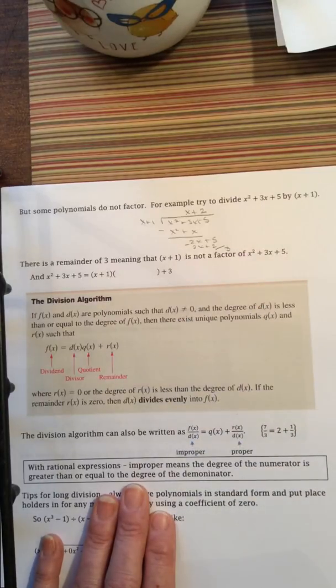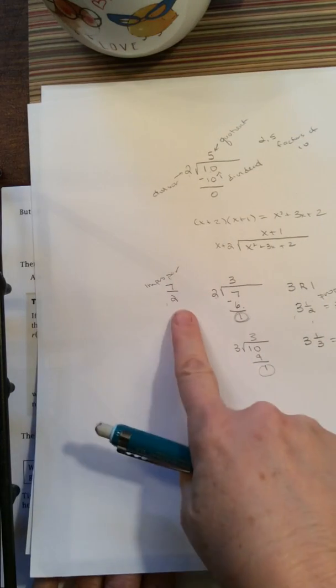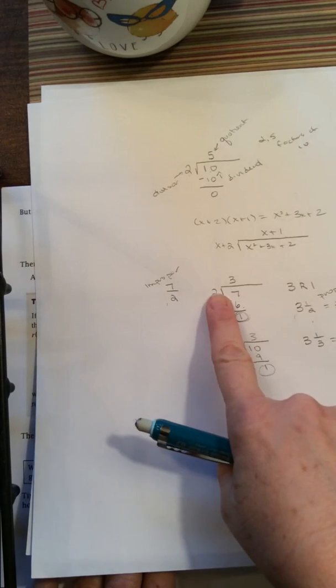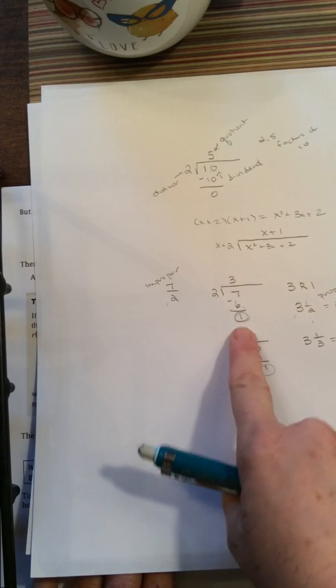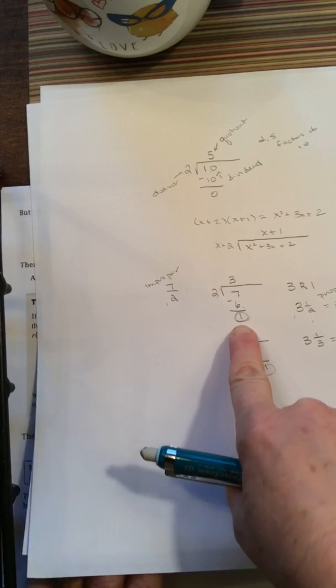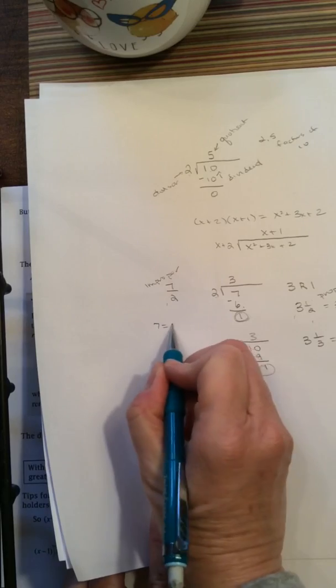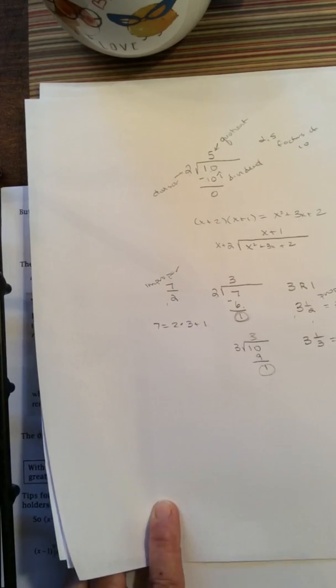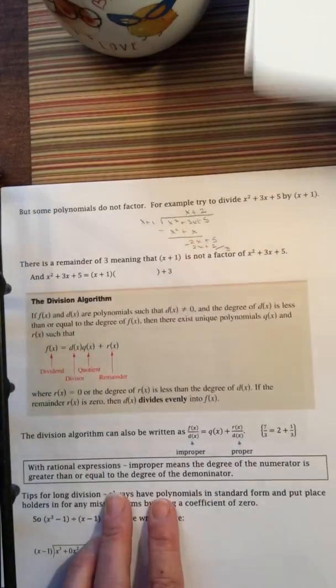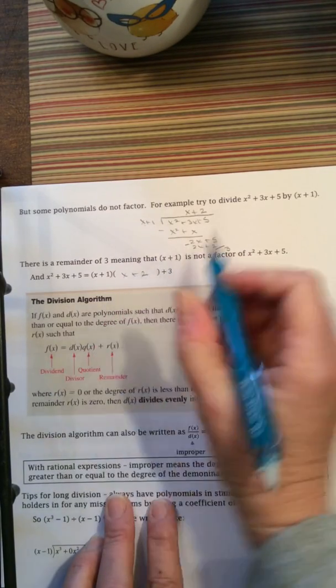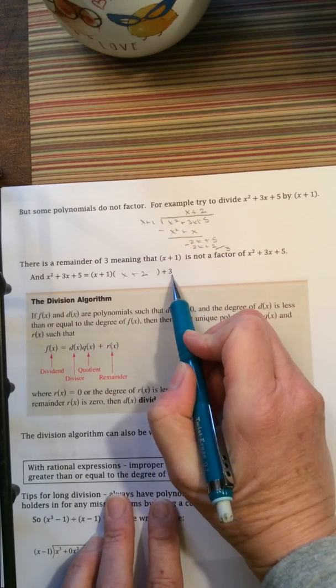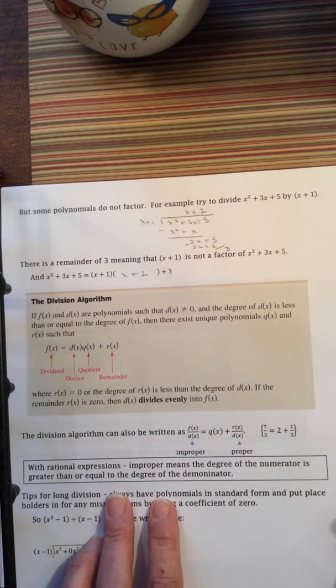There's a remainder. But just like I can write this 7 1/2 using the information I got. It's 2 times 3, but plus that extra 1 that I have. That's how I get the 7. It's 2 times 3, but there's an extra 1. We could do that same thing here. It can be x plus 1 times x plus 2, but there's an extra 3. So I have to write that on the end, plus 3.